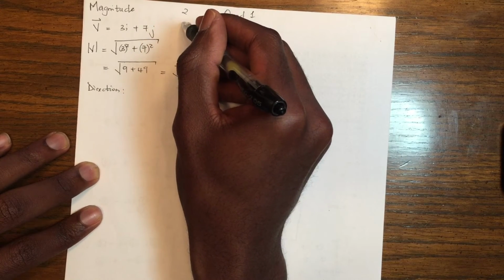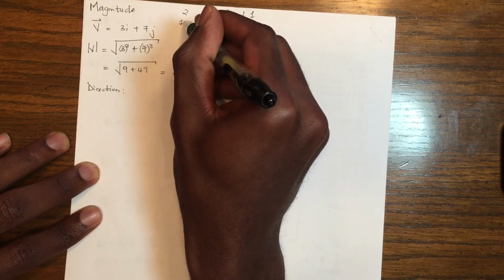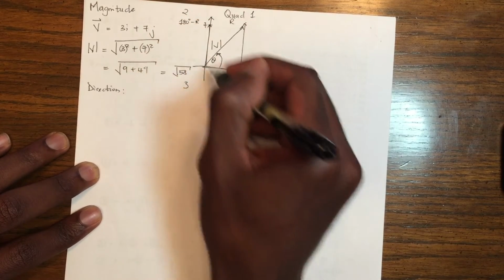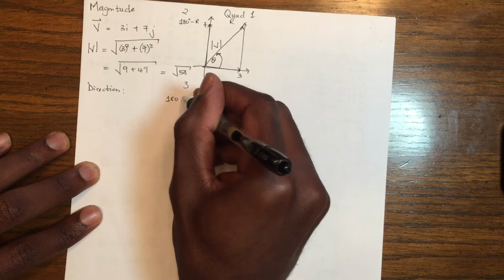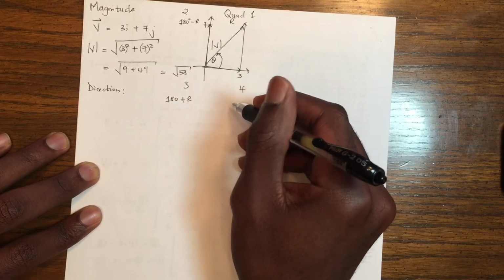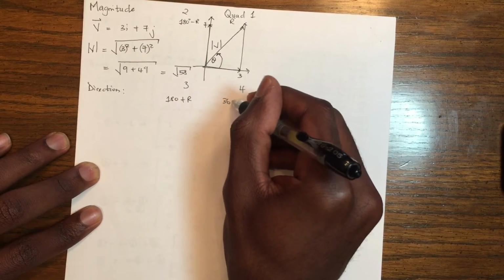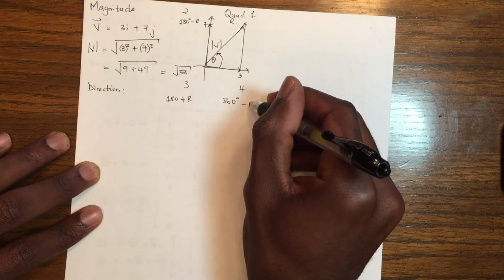But if it was in the second quadrant, your angle would be 180 degrees minus your reference angle. If it's in the third quadrant, it's going to be 180 degrees plus your reference angle. And if it's in the fourth quadrant, it's going to be 360 degrees minus your reference angle.